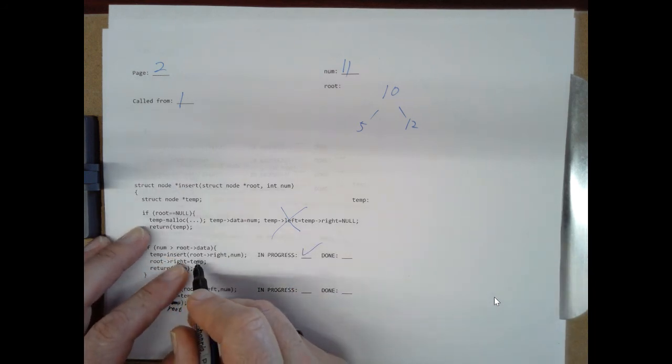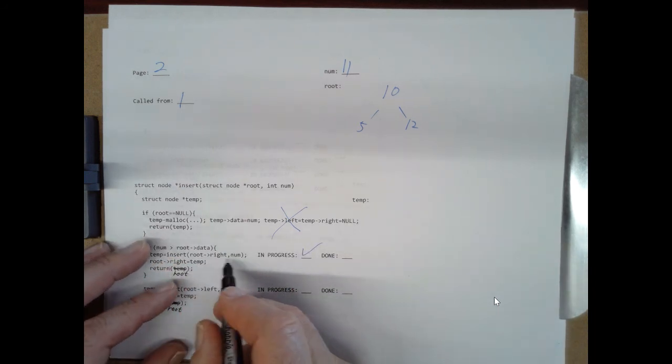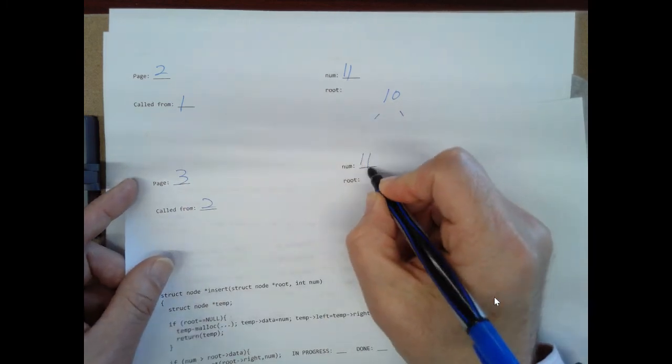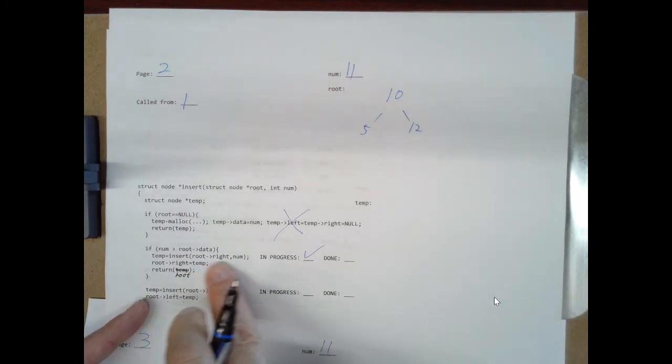All right, is root null? No, so we don't do that. Is our number bigger than root data? Yes. So we're going to say insert number into root arrow right. So we're going to make another call to insert. This is frame 3, called from frame 2. Number is 11. The first argument is root arrow right.